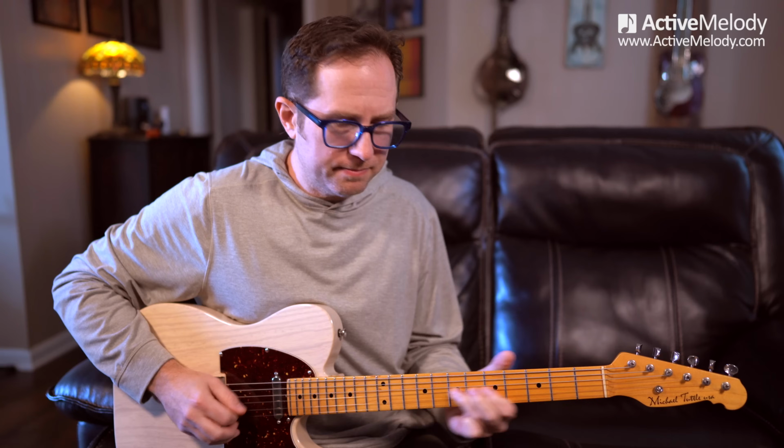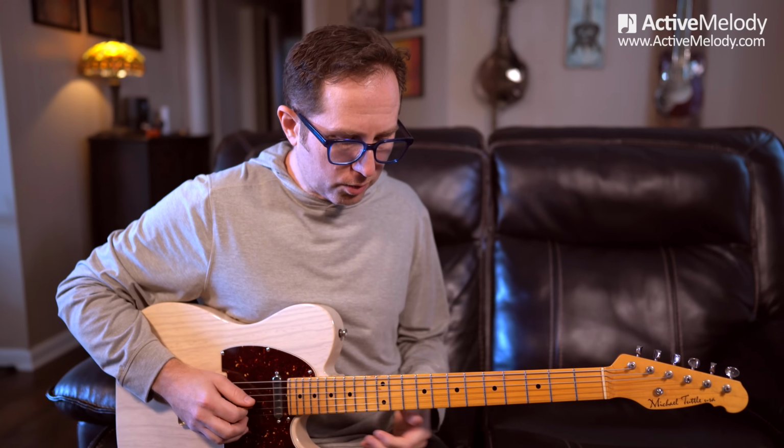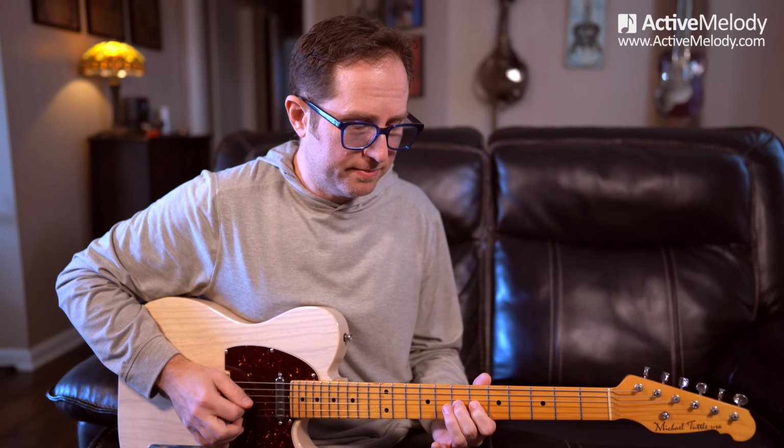There's the second. And we go back to our root. Now, I'm going to go to the minor third, which is like this. See how that just pulls it in a whole different direction when you hear it with a jam track. Now I can play that minor third with the second. And you get a very minor, dark sound.